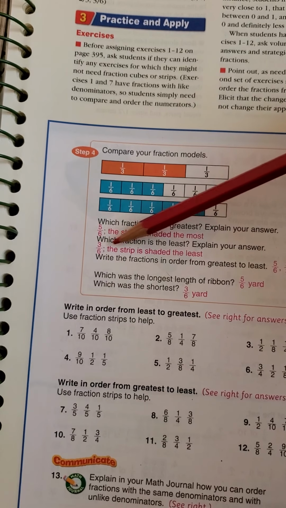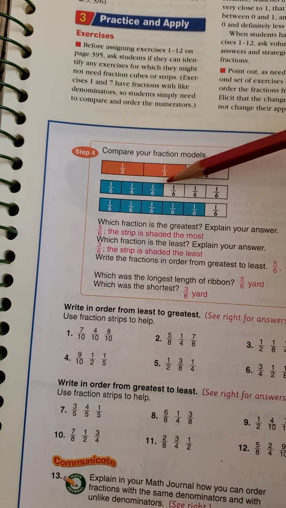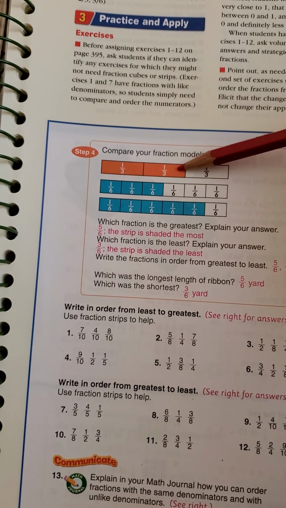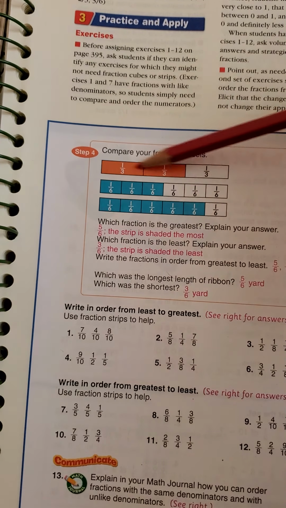Which fraction is the least? 3/6, because it's less than 2/3. We need 4/6 to get 2/3. So we have 3 of them, so we can see that it's less.